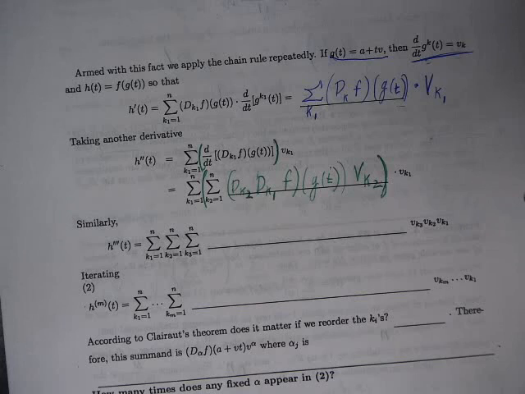And then just keep the v_{k1} because it has to keep on coming. What do you think? Do you notice a pattern in how this is looking?